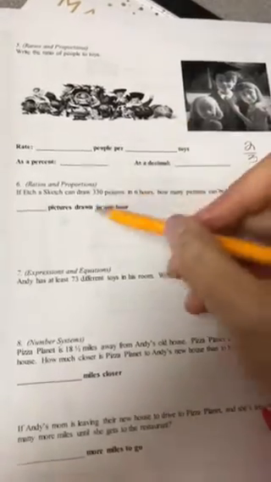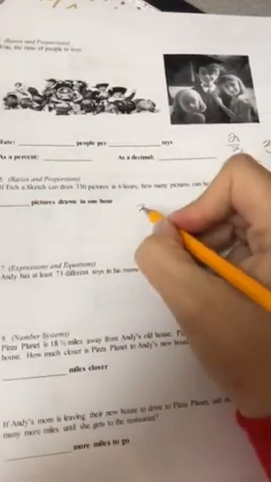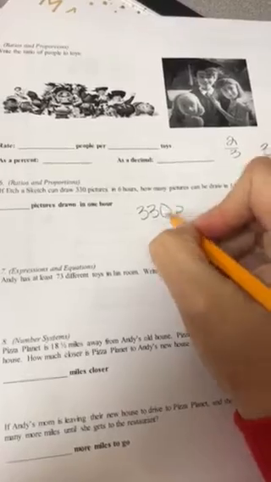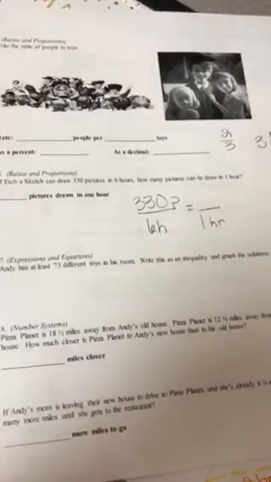Okay. Number 6, again, is a ratio and proportion. 330 pictures in 6 hours. How much can they do in 1 hour? So again, cross multiply, divide.